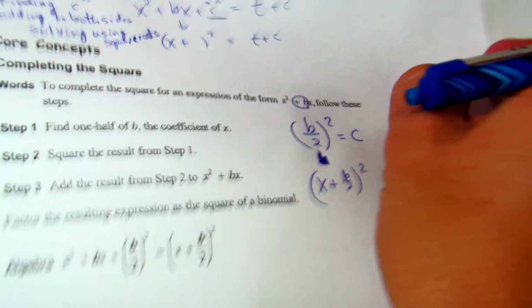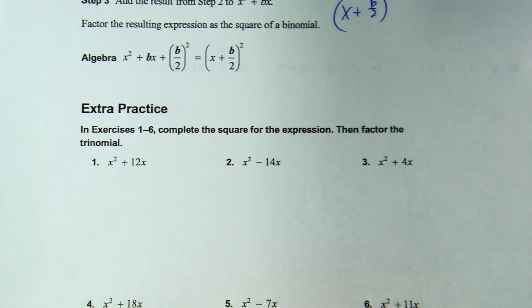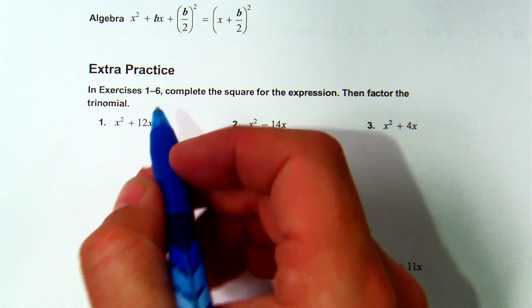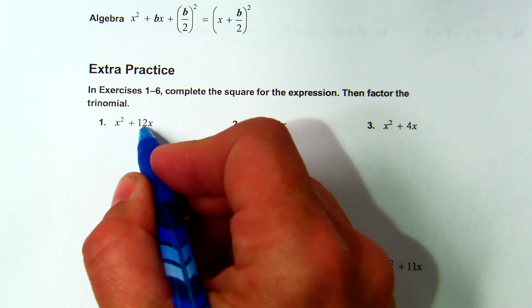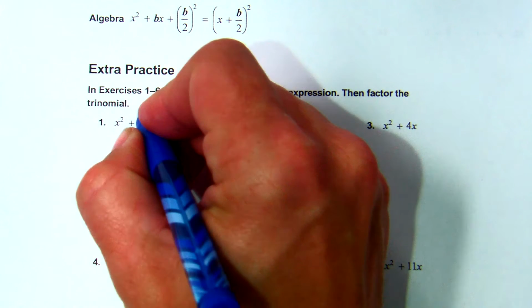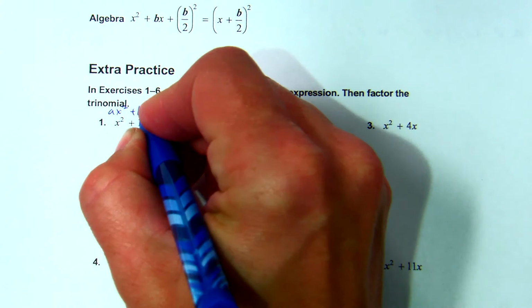An example of that, if we look at the extra practice, you'll start to see this pretty quickly. This is my b term, right? This is ax squared plus bx.